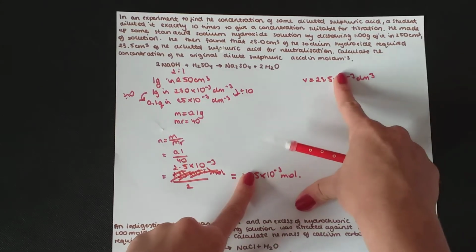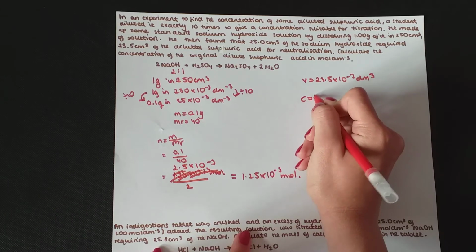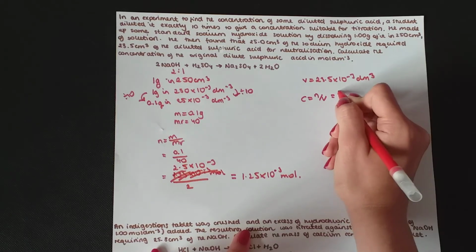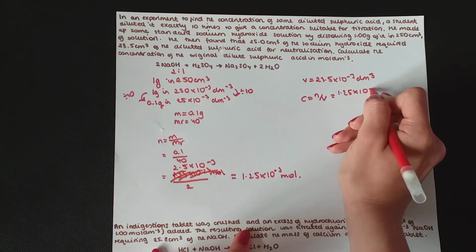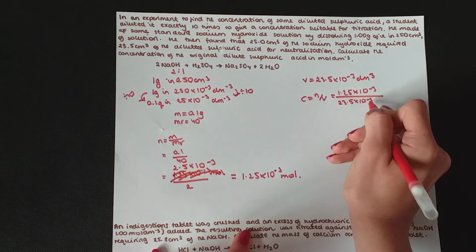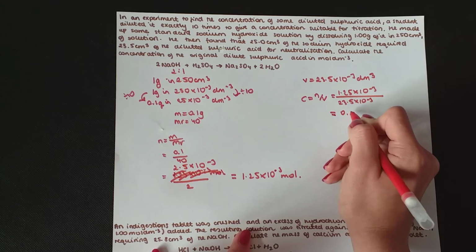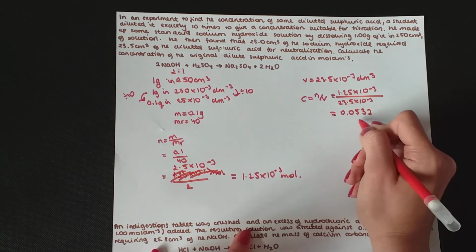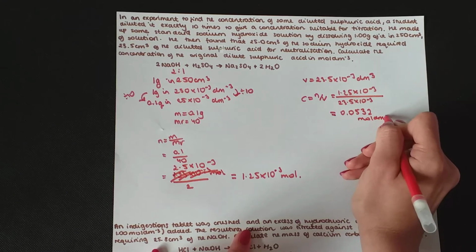So we have the number of moles of sulfuric acid. We have the volume of sulfuric acid. So now what we just do is moles over the volume to get a concentration of 0.0532 mole dm minus 3.